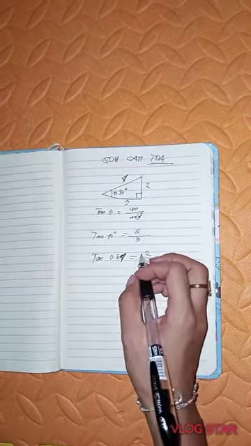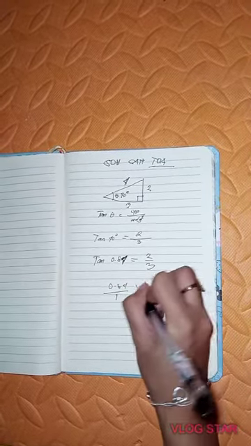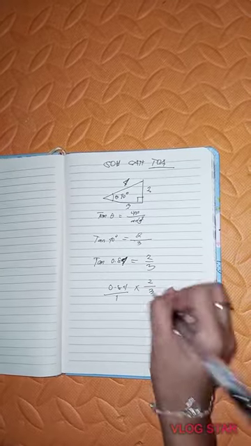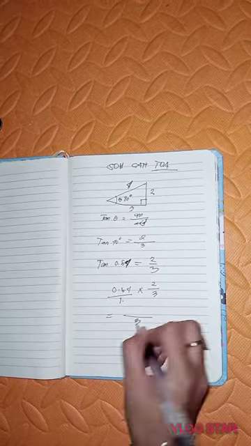So let's calculate it. 0.84 over 1 times 2 over 3 is equal to 1 times 3, we have 3.